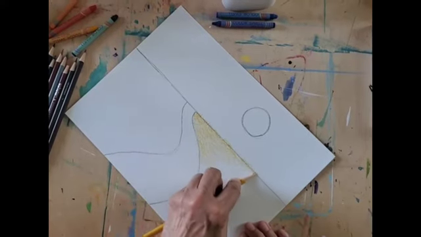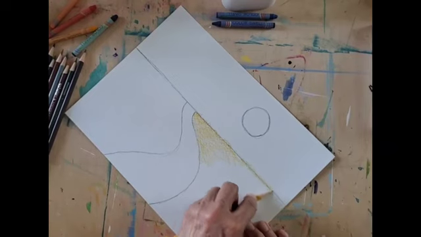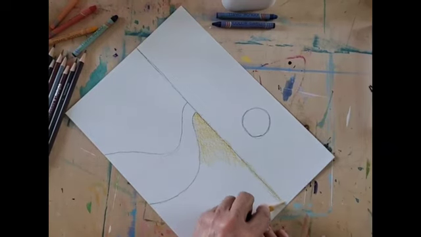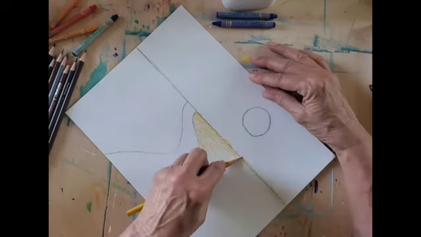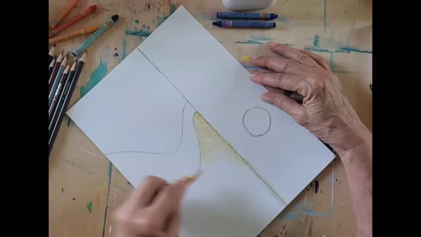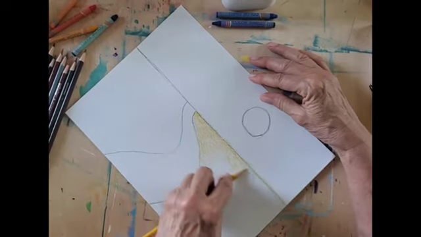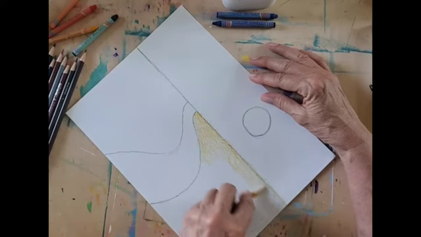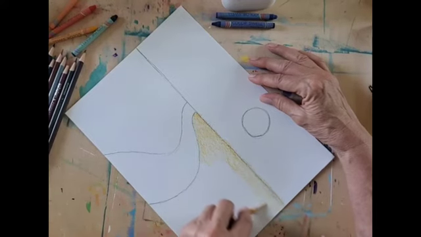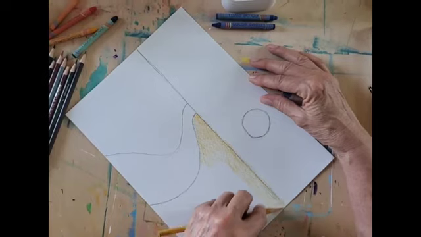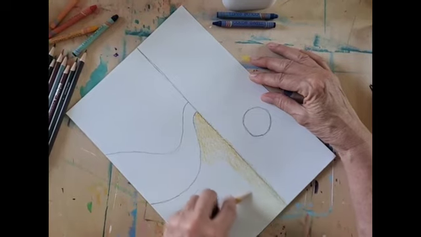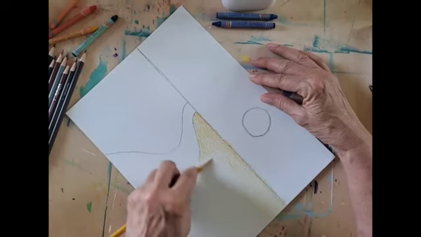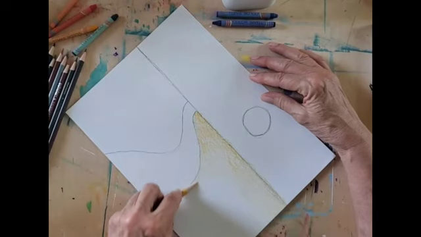And I'm going over the horizon line a little bit. Now I hope you kept yours light because my dark one is going to show through, but I wanted to make sure you saw it. So keep your lines really light. And just going to put that color down.